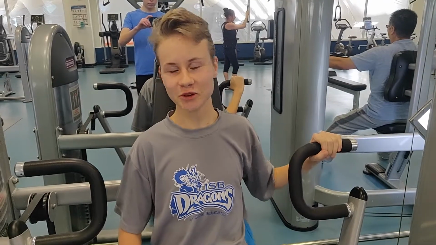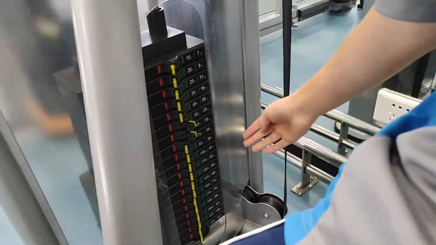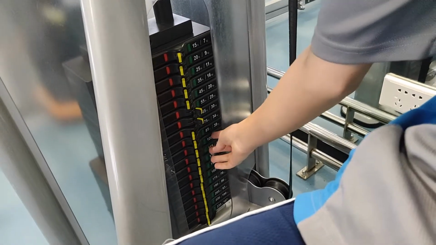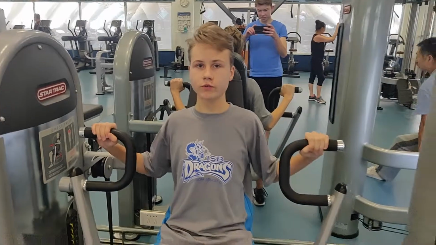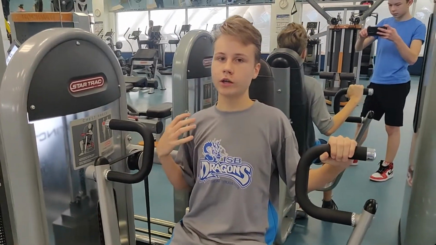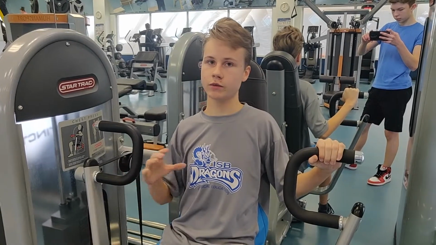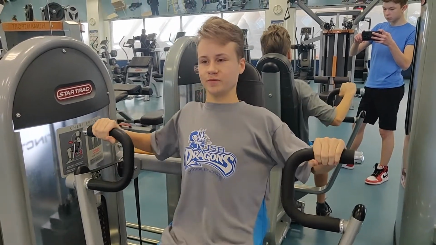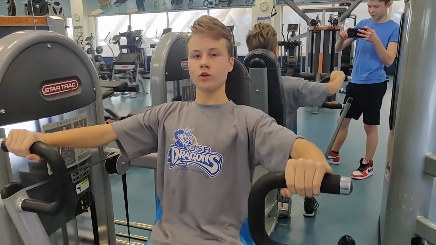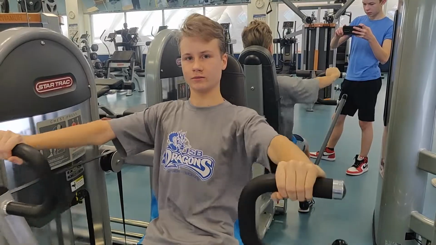So to demonstrate overload, instead of doing my usual 34 kilograms, I will be increasing it to 45, which is the highest that I'm able to do. This will allow my body to improve in the long term, instead of staying the same and just being able to do more reps of the lower amounts. So with overload, you should only be able to do a couple reps, and it should be really, really hard.